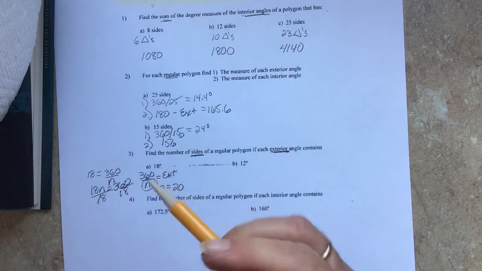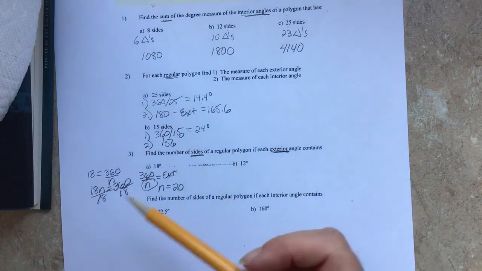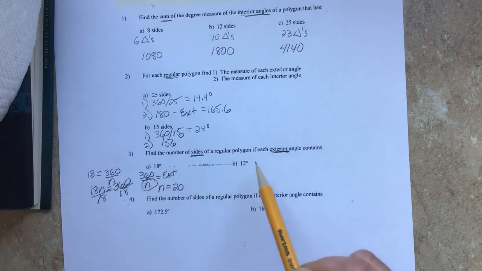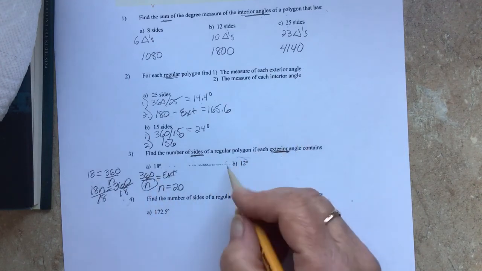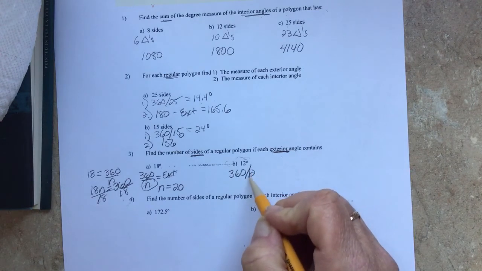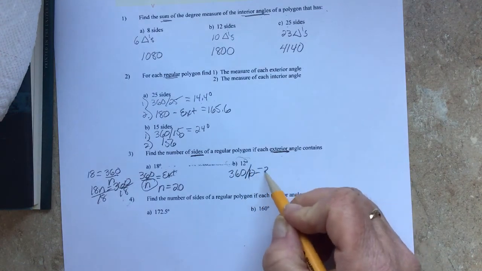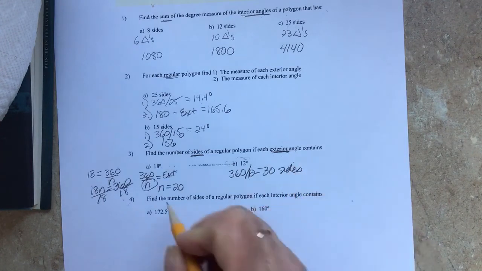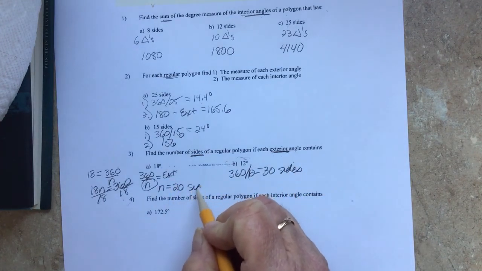Okay, some of you would have seen it more quickly than that. You can just take the number of degrees in the exterior, and that will give you 360 divided by 12 equals 30. So this one has 30 sides. The one with 18 degrees has 20 sides.